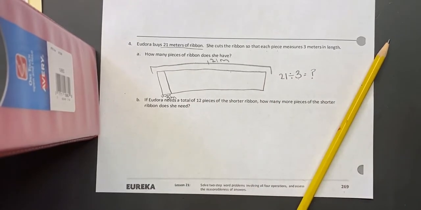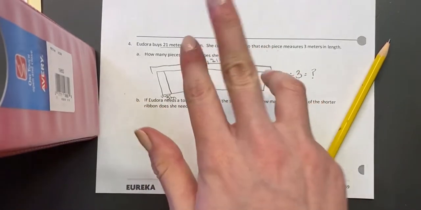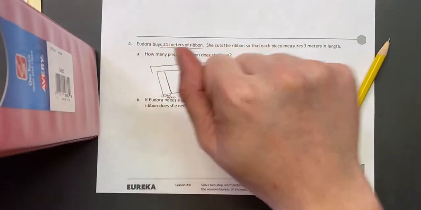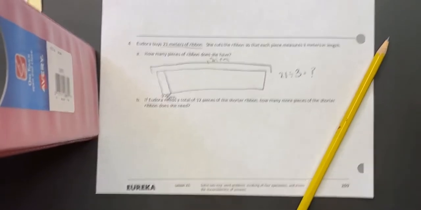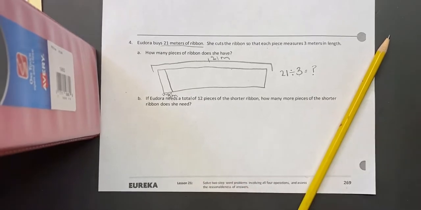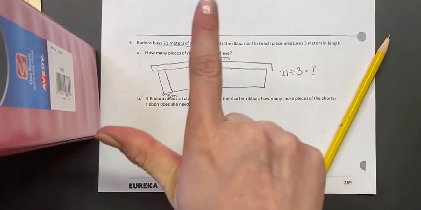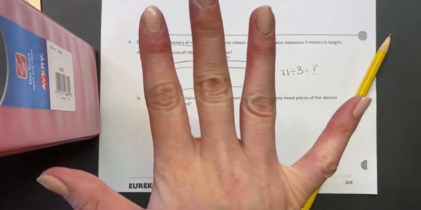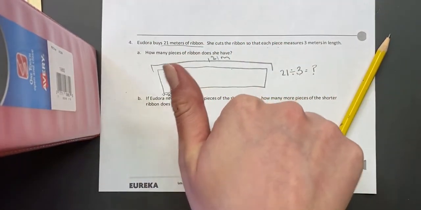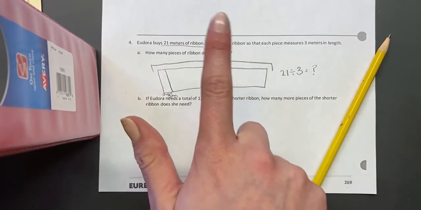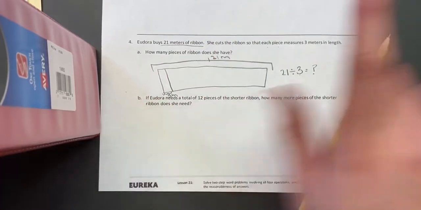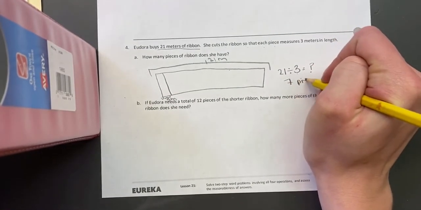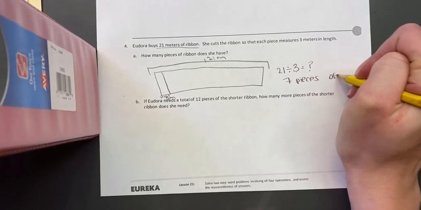So we're going to use our fingers, count by 3 till we get to 21, and then see how many fingers we're using. I only have one hand to use, so when we get to the second hand, we'll just add them together. So here we go. We have 3, 6, 9, 12, 15, 18, 21. So I used one full hand and 2 fingers on this hand, which will give me 7. So we know she has 7 pieces of ribbon.